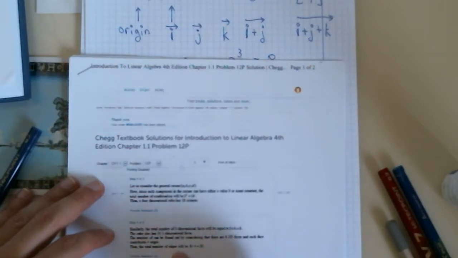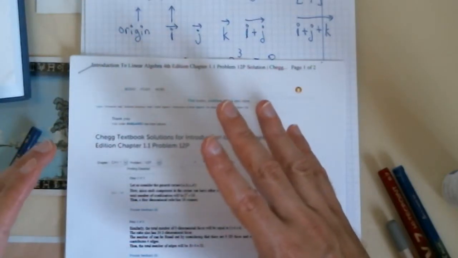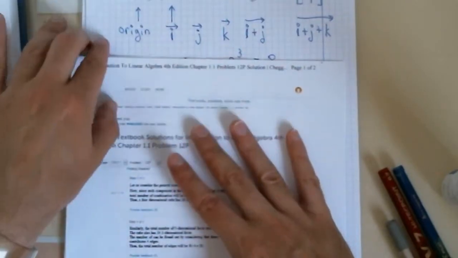Thus, the total number of edges will be 8 multiplied by 4 equals 32. Okay, so it's the right answer, but not really explained.